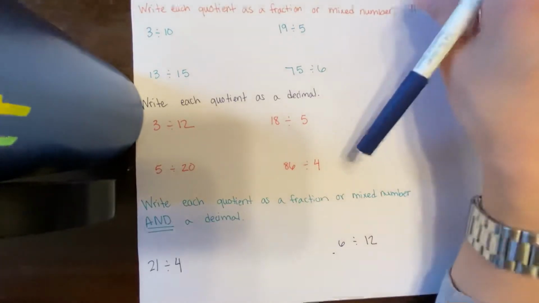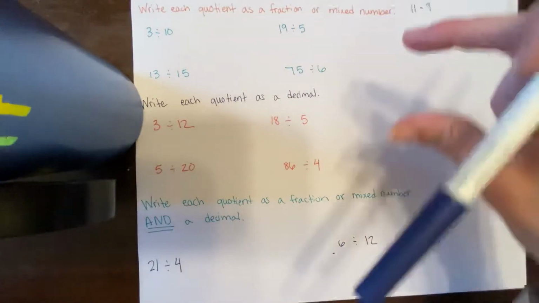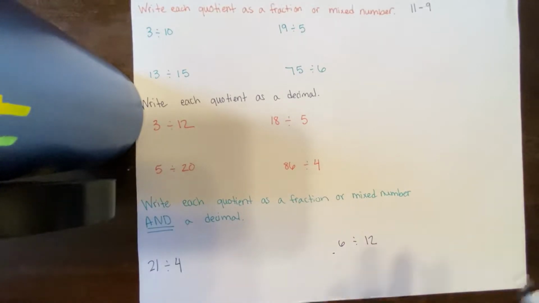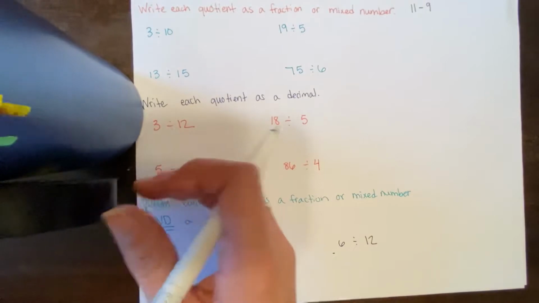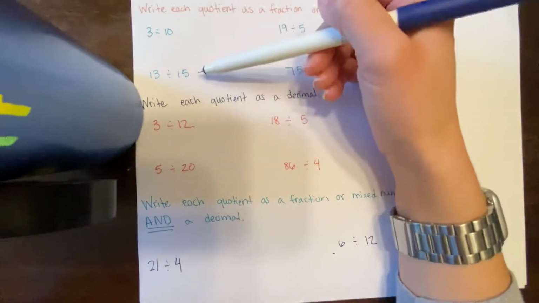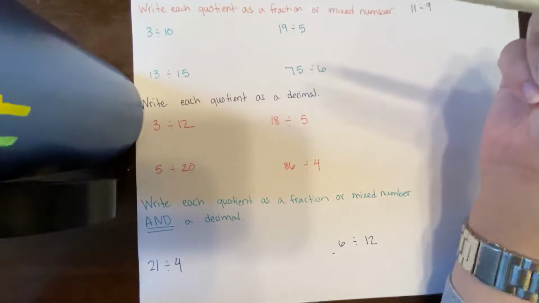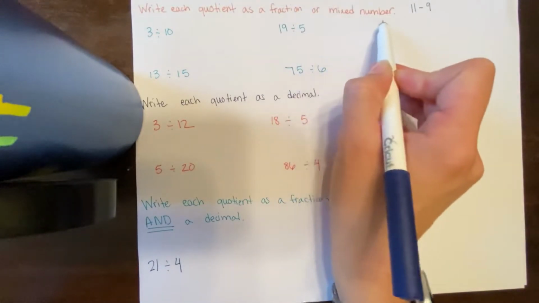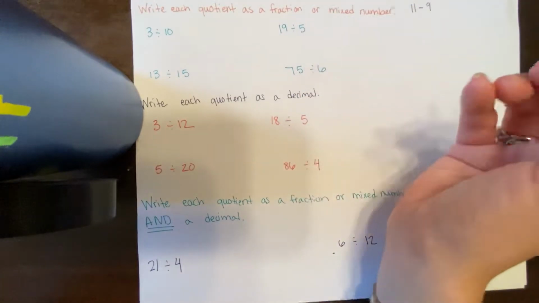So I went ahead and broke up each part of the assignment by what the directions are telling you to do on it. And also I have my phone balancing and taped to a cup. So if at any point I get off the screen, I am so sorry. But the students learned yesterday how to do this part, which is write each quotient as a fraction, but they did not learn how to do the mixed number part yet.